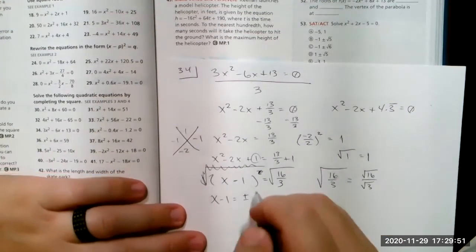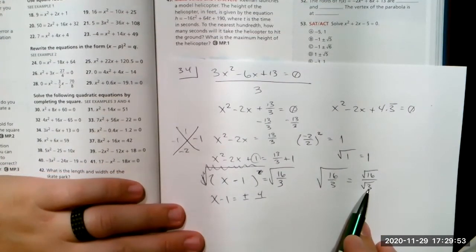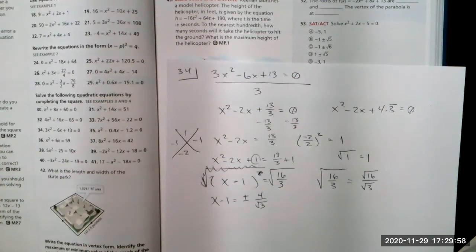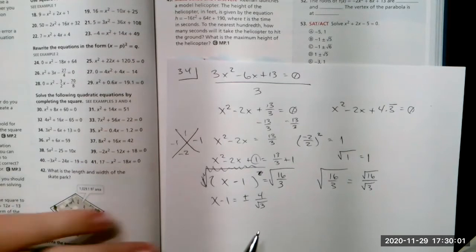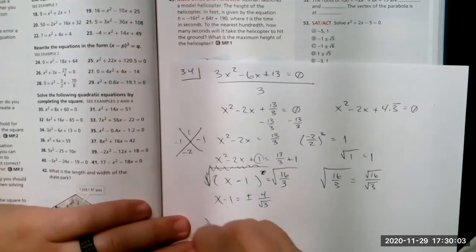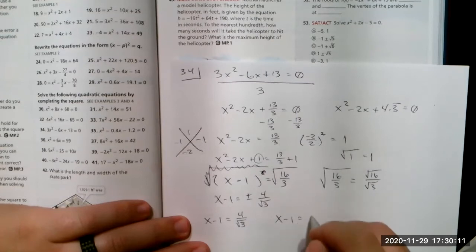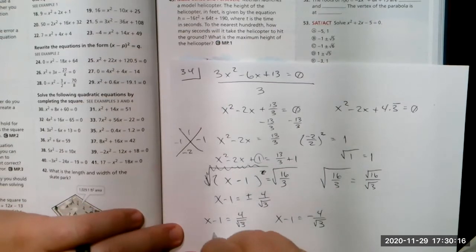So the square root of 16 is 4. The square root of 3, that's just a decimal, so I'm going to leave that as root 3. And then I'm going to go ahead and simplify this. So it's going to be x minus 1 equals 4 over root 3. And it'll be x minus 1 equals negative 4 over root 3. So I'll add 1 to both sides. And then over here, I'll also add 1 to both sides.